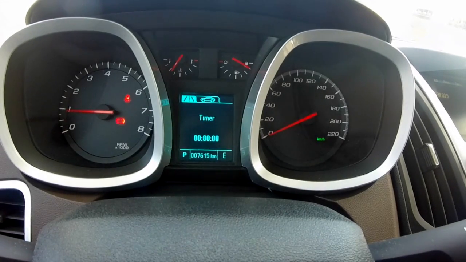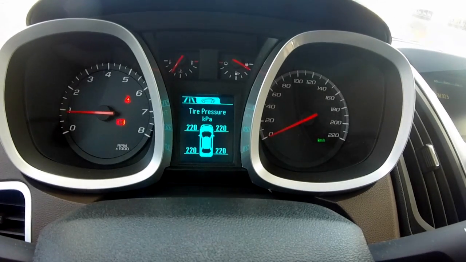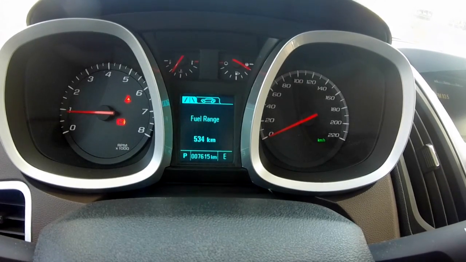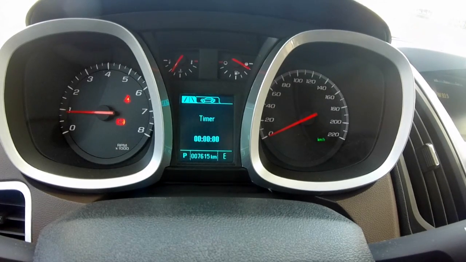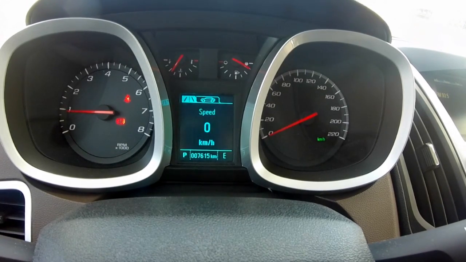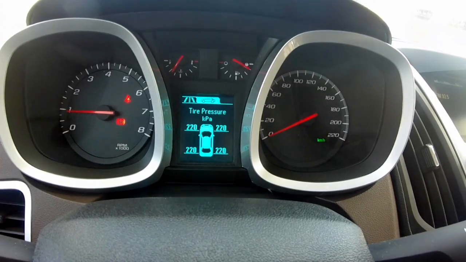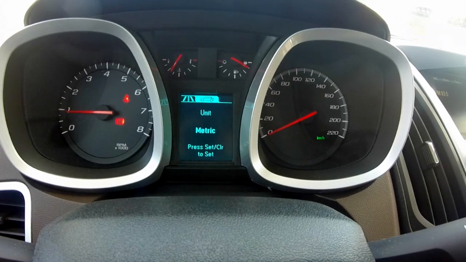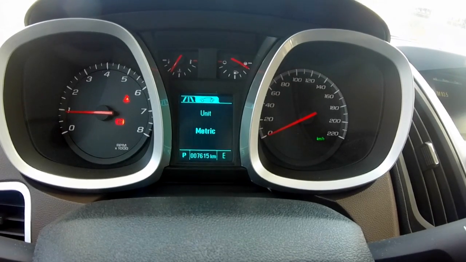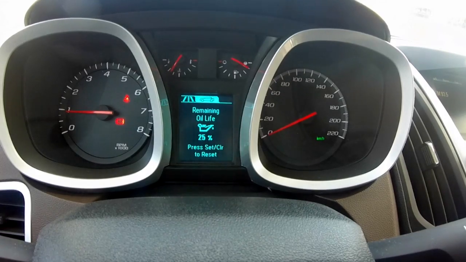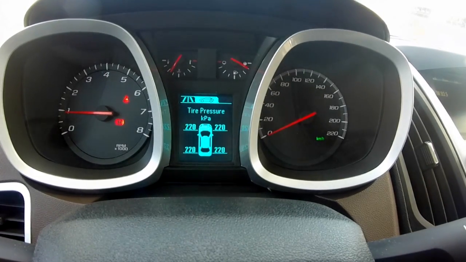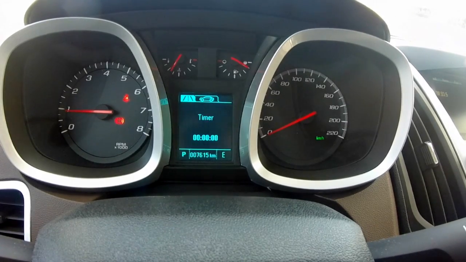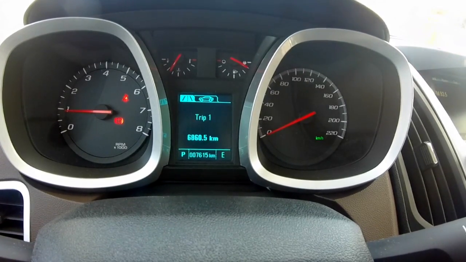Okay, yeah. So the funny thing is that if I press menu, yeah, this is confusing actually. So I can cycle through all the things, but when I go in here, press menu, then I see another set of screens. So this is the tire pressure. This is where I can set the units, metric or imperial. Remaining oil life 25%. Yeah, I guess that's about it. If I press menu, then I jump into the other types of displays.